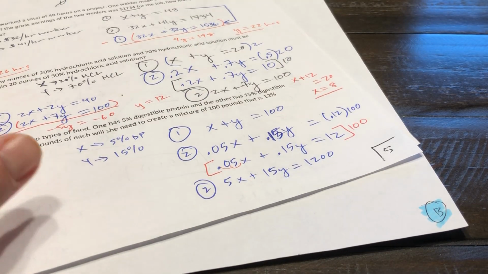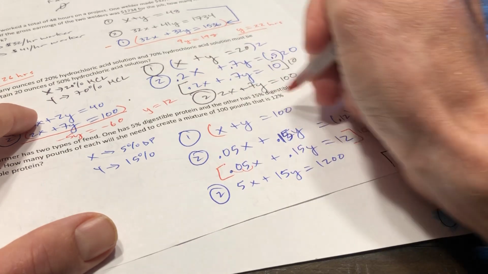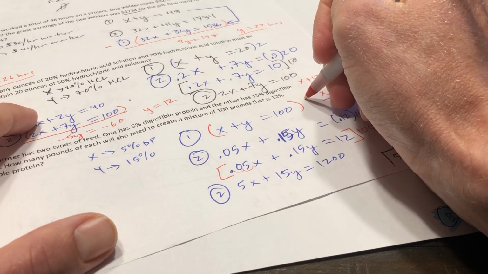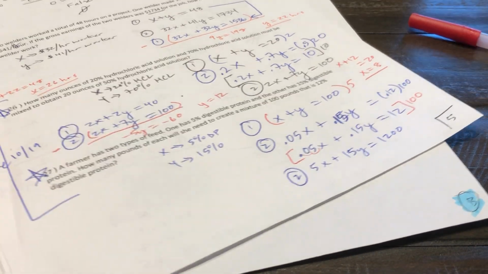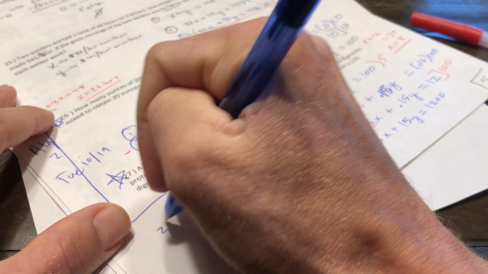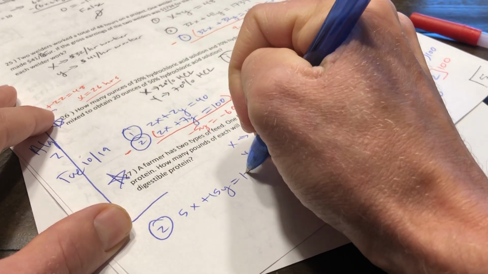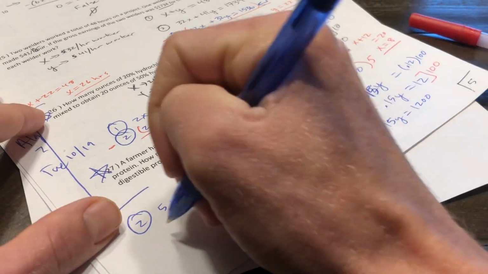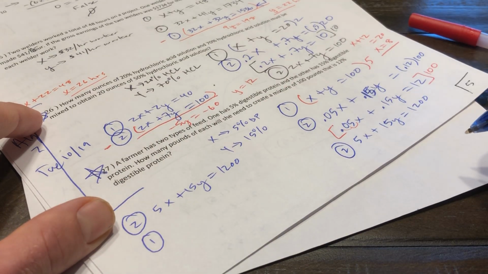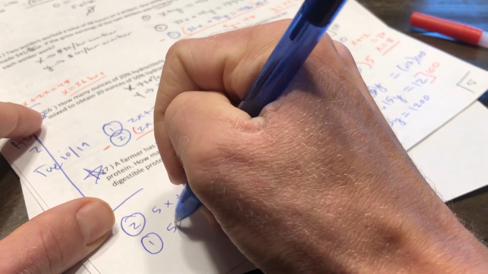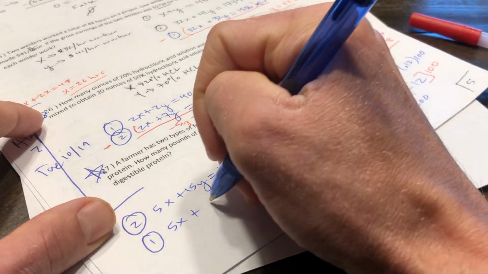I can either get rid of the y's by multiplying by 15, or I can get rid of the x's by multiplying by 5. Now, the order doesn't matter here. Because my new equation 2 is ready to go, I can put my new equation 2 first and my old new equation 5 second. That's fine.